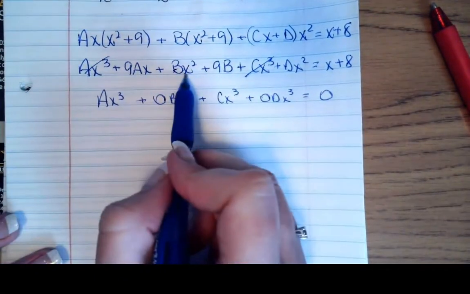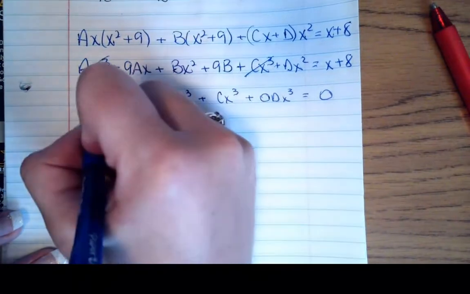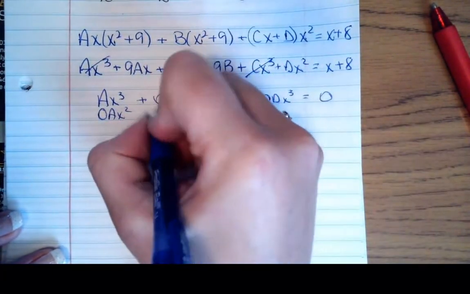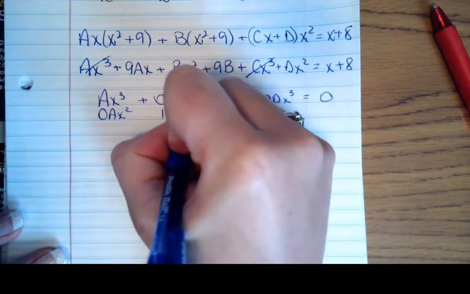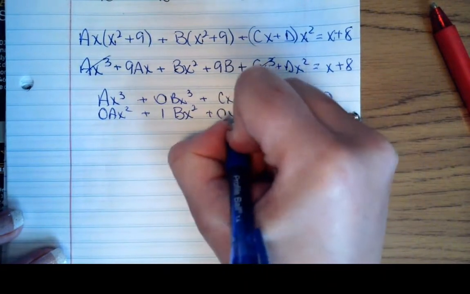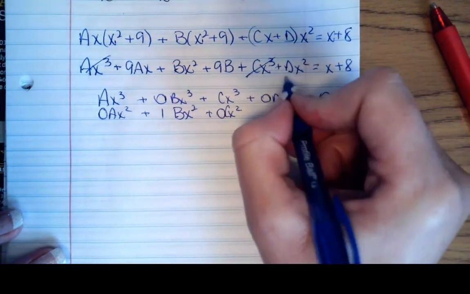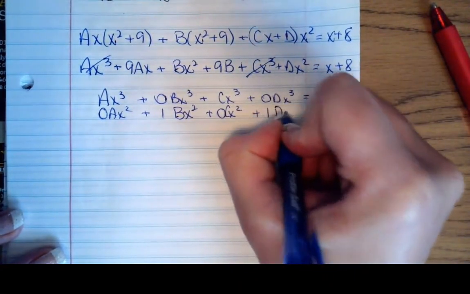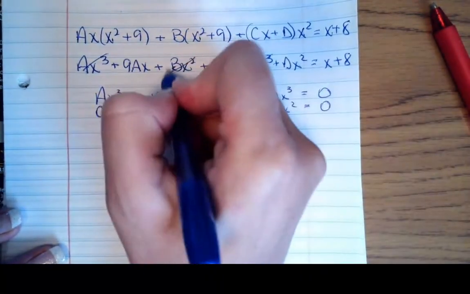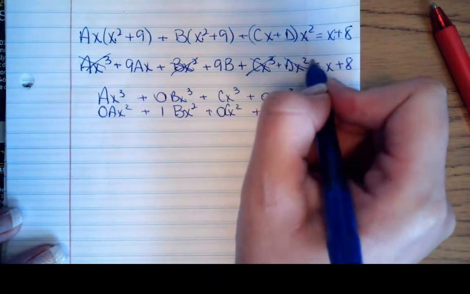All right, so now drop it down to the x squareds. I have no ax squareds. I've got 1bx squared. I've got no cx squareds. See? And then I've got 1dx squared, and that's going to equal no x squareds. So this one's done, and then this one's done.